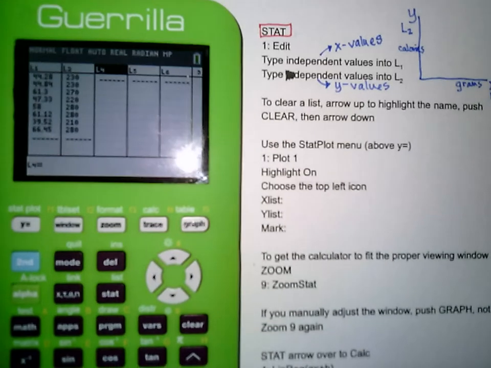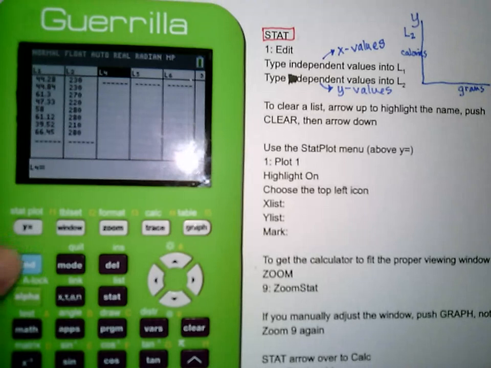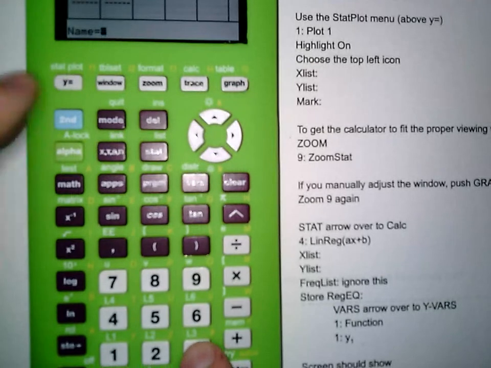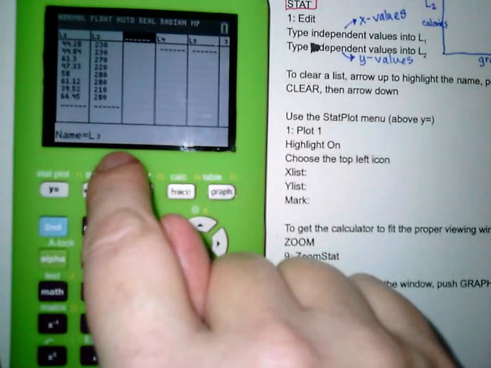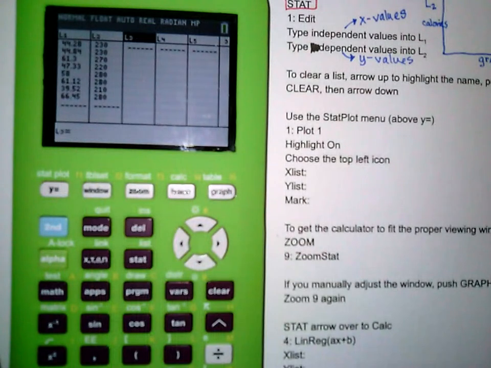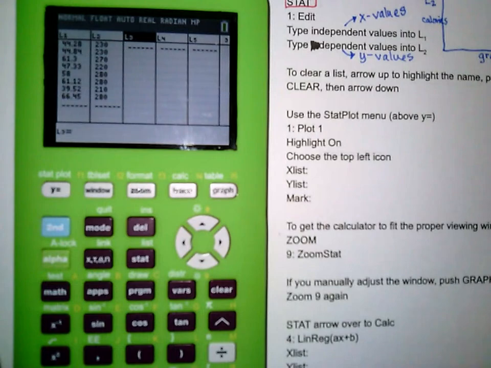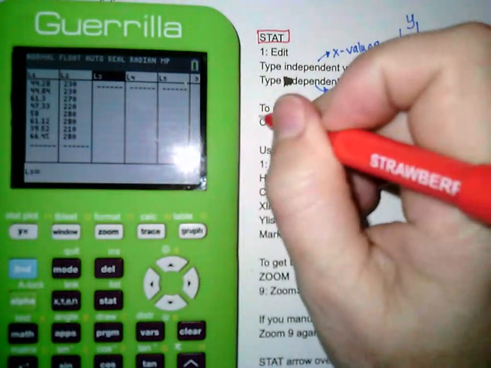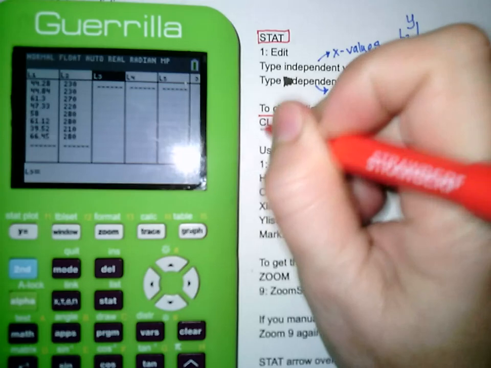I'll show you how to get a list back. You're going to do second insert. So second insert, and then I tell it the name of my list, which was L3. To get L3, I have to do second number 3, and that's going to rename my list L3 and restore that list. But anyway, to clear a list, you need to push the clear button, not the delete button. Okay.